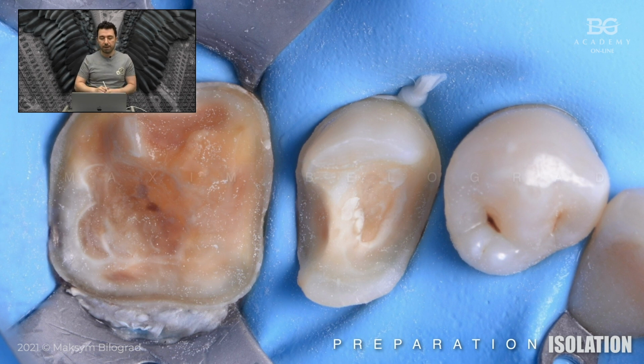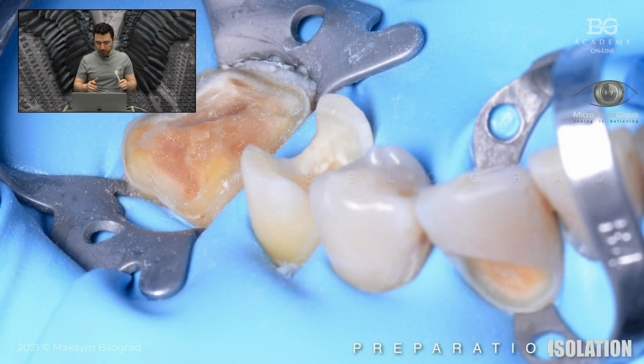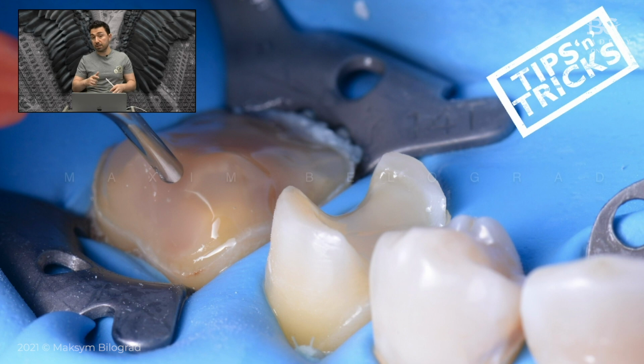So now we have modified rubber dam isolation. Then I provided sandblasting here with aluminum oxide to clean everything perfectly. Then here you can see a lateral view of the situation, and then we provided immediate dentin sealing with bonding agent and with a highly filled flowable composite.